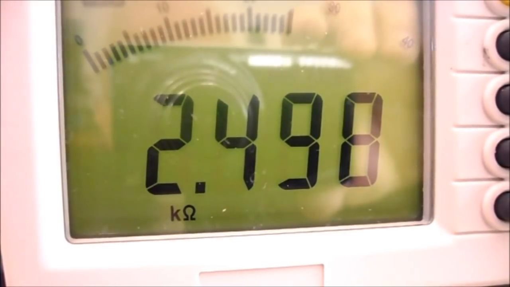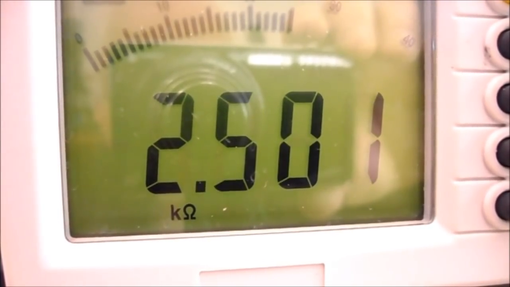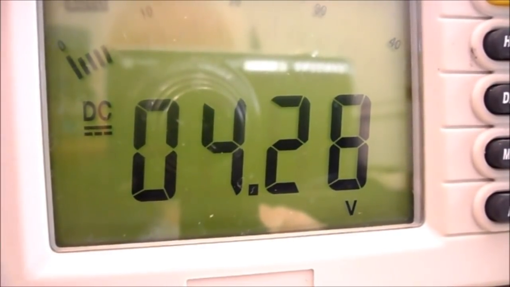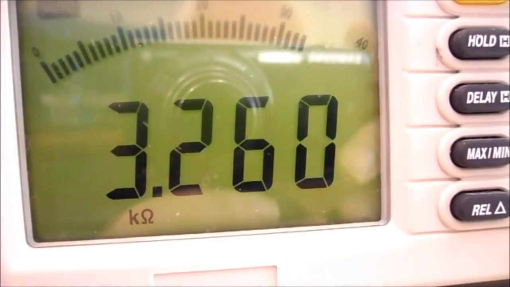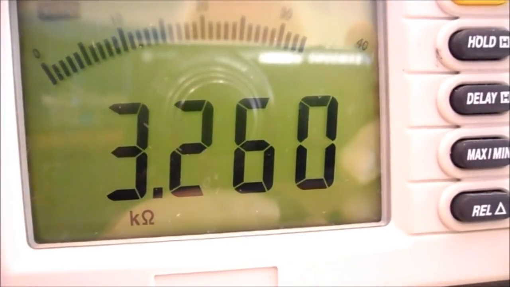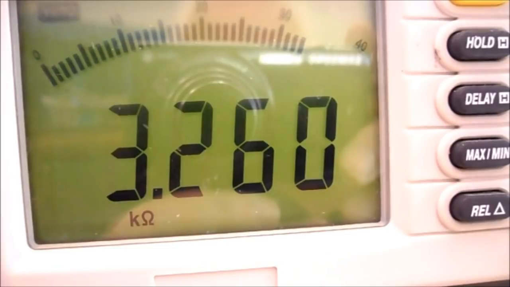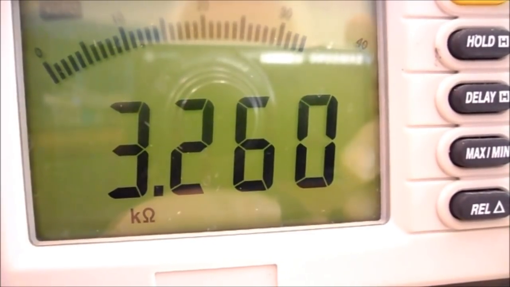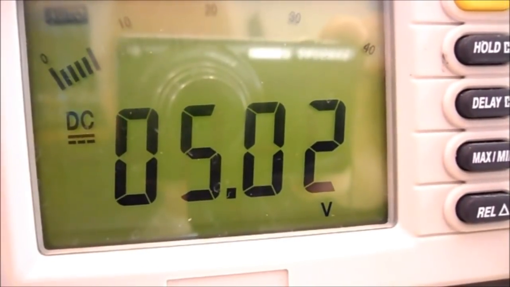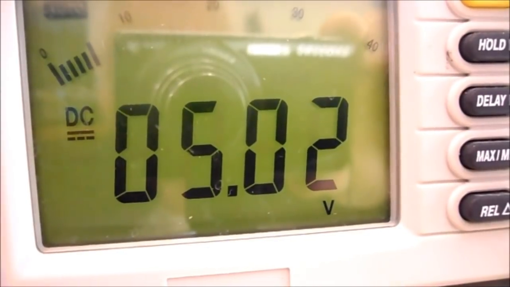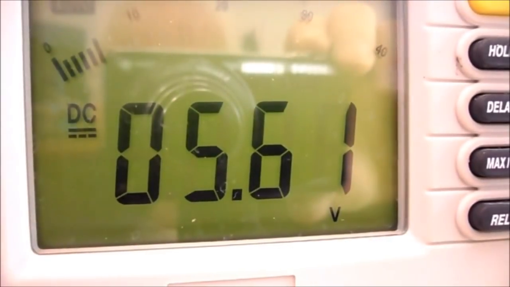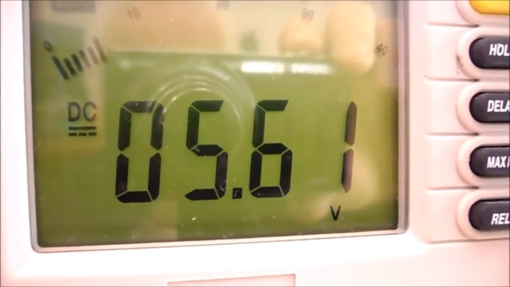With my potentiometer adjusted to approximately 2.5 k ohms, my voltage reading is 4.28 volts. Now I'm adjusting my potentiometer to get as close as possible to the 3.255 k ohms that I measured. I'm getting 3.26 k ohms, close enough. My voltage reading is 5.02 volts. At approximately 4 k ohms, I'm getting 5.61 volts.